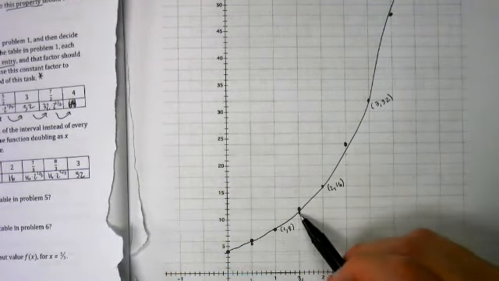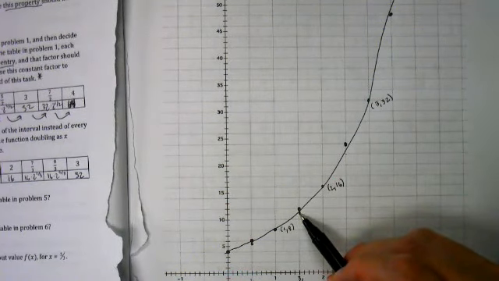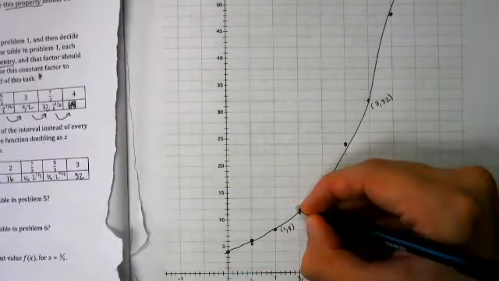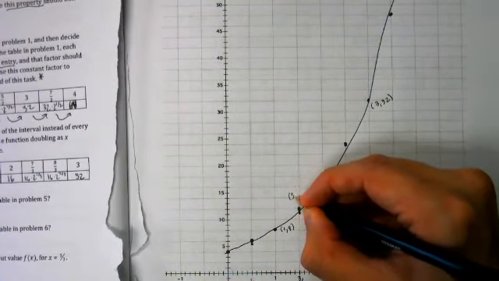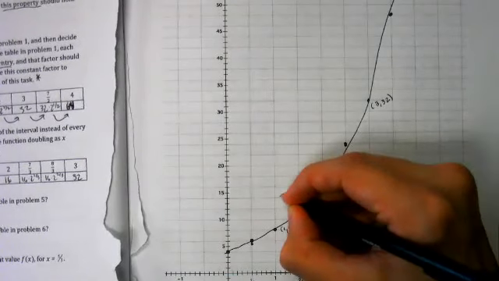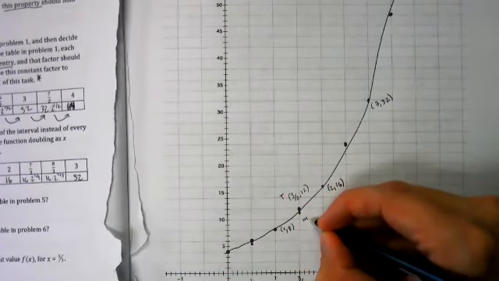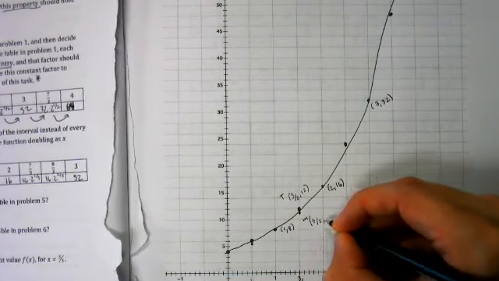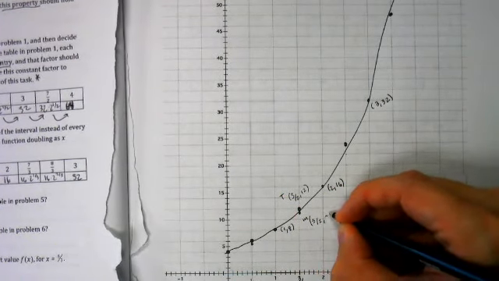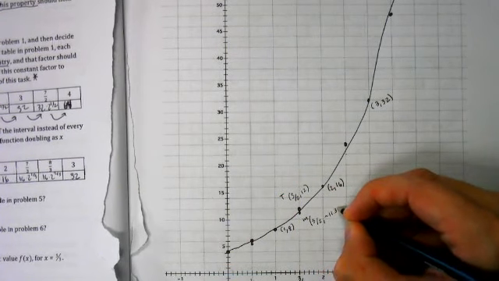So far the numbers have been lower than what Travis got. Miriam's numbers are slightly smaller, right? Because Travis got 12 here. 3/2, 12. This was Travis's point, and Miriam is saying it's 3/2 and about 11.31.